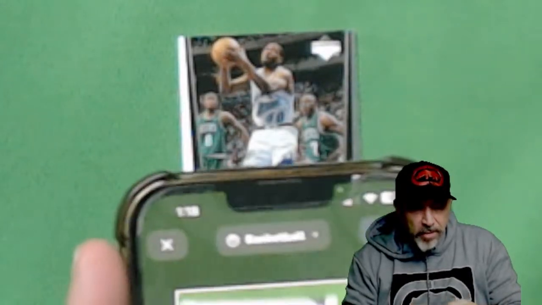I did a box earlier, and I'm sorry it's like terrible quality. I'll have to work on that. But I did a box earlier, and I pulled a couple of really nice cards that are worth a little something here. So I figured I might as well try it here and see what happens.